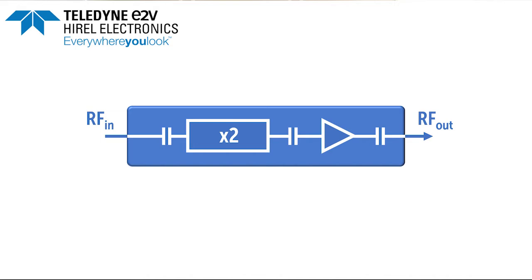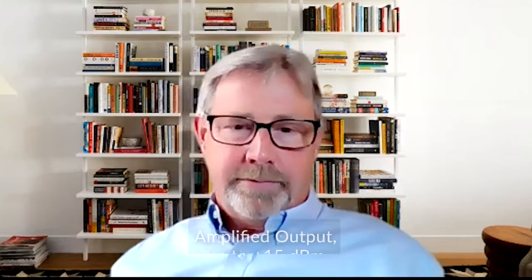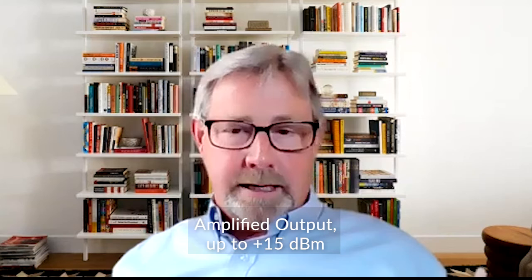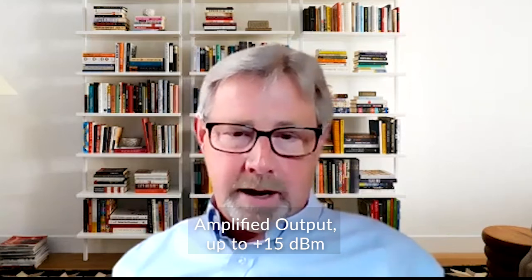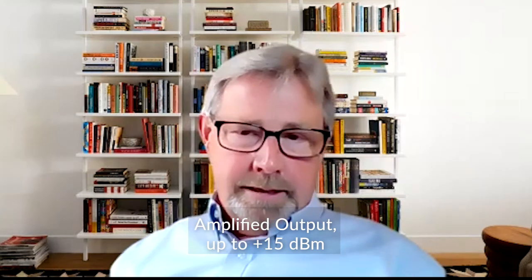In addition to just being able to multiply or double the input frequency, this product also has an active amplifier in the output stage. It's a distributed buffer amplifier that takes the signal and amplifies it and can drive upwards of 15 dB of maximum output power into that local oscillator. So it makes it a very good device for that kind of application where it has that kind of output power drive.